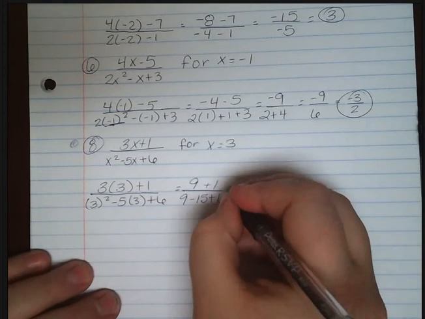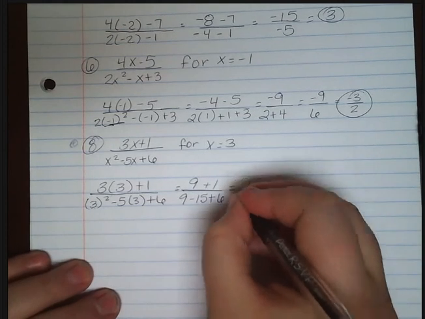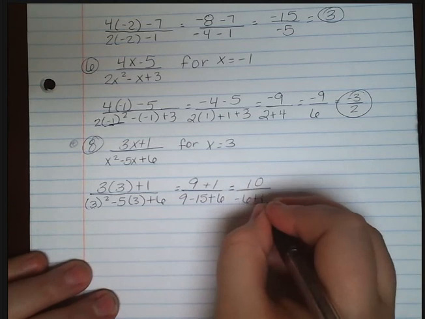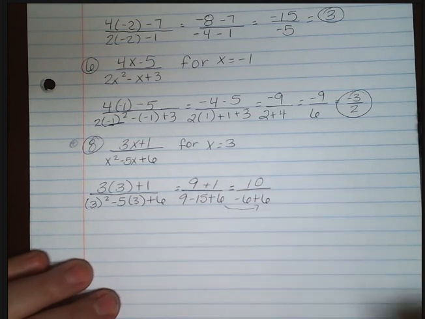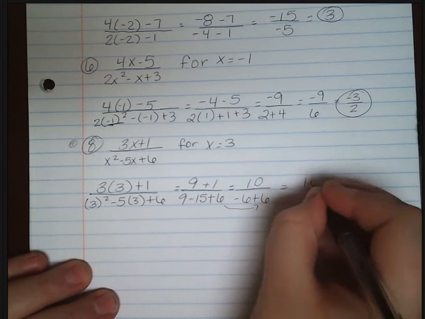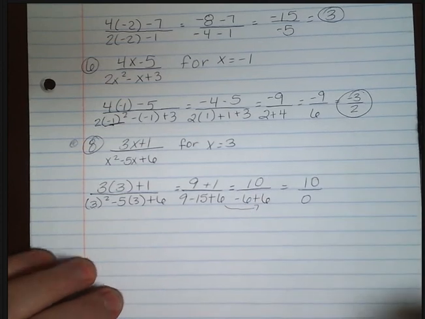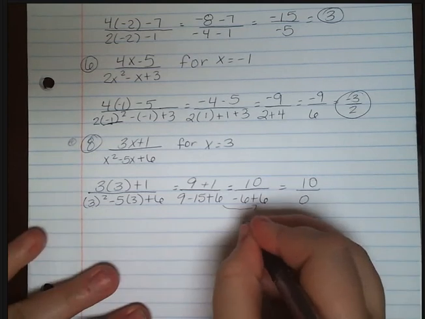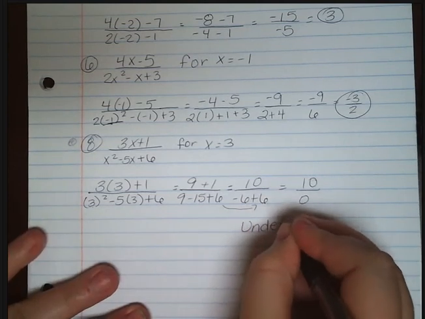9 plus 1 is 10. 9 minus 15 is negative 6. Bring over that plus 6, which gives you 10 over 0. Some of you might be tempted to put the answer 10. Some of you might be tempted to put the answer of 0. That is not correct. The answer is undefined.